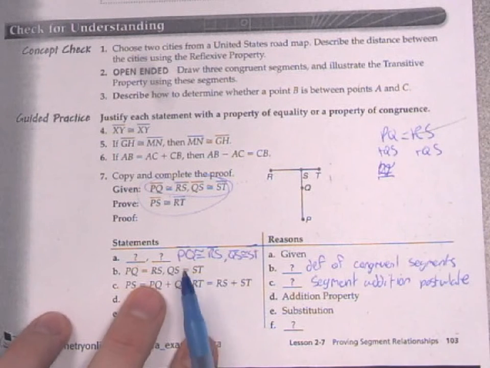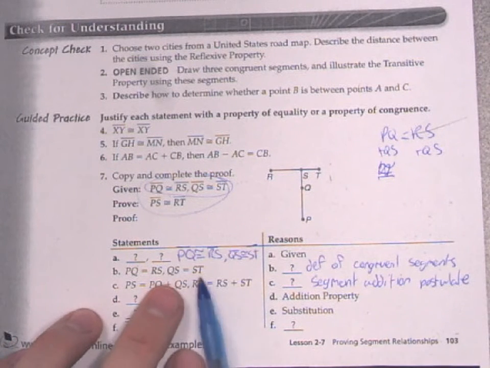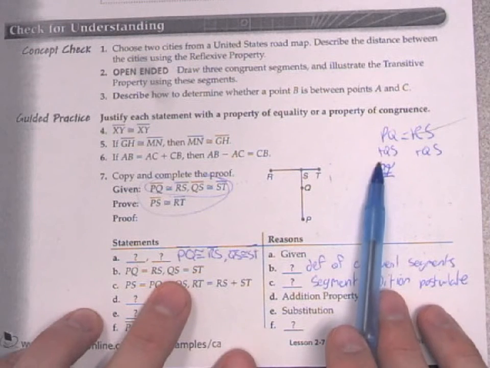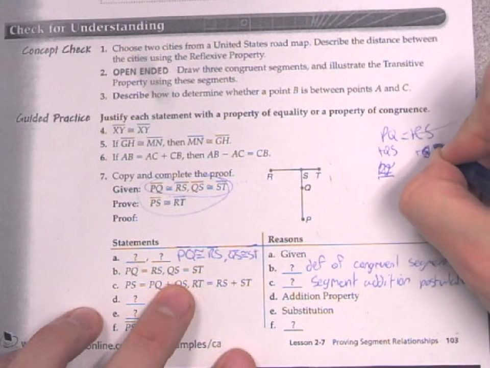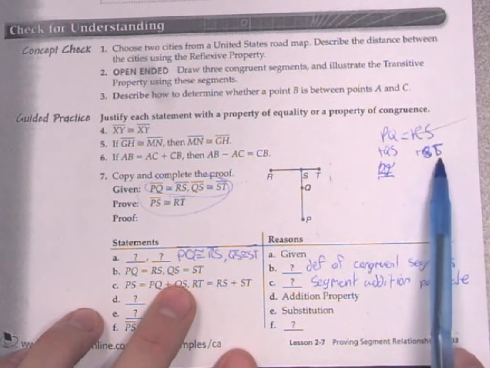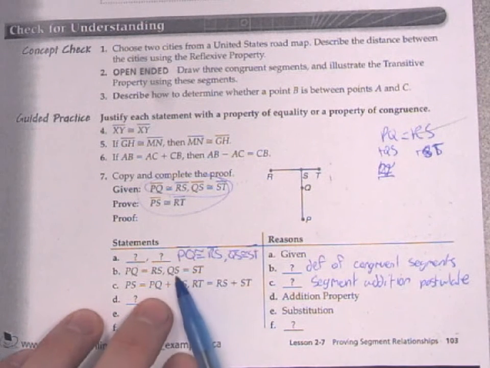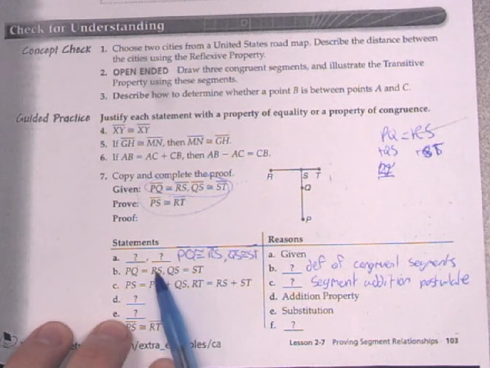But if you think about it, QS is equal to ST. I already knew that. So if I wanted to add QS on one side, I could add ST on the other side, and that would still be true. Since QS and ST are equal to each other according to this, I can add QS to this, and I could add ST to this, and that's going to give me a true statement.